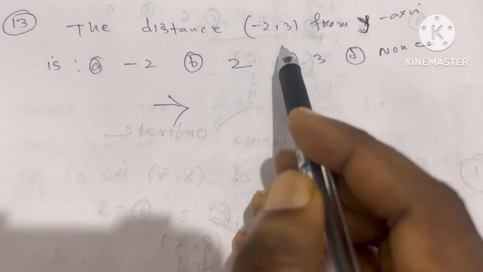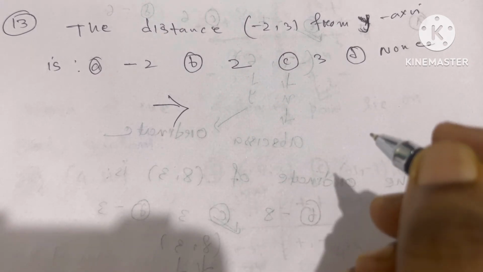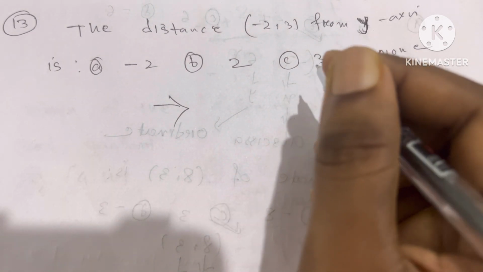The distance of minus 2, 3 from the y-axis is... you already know how to find the distance of a point from an axis, right?